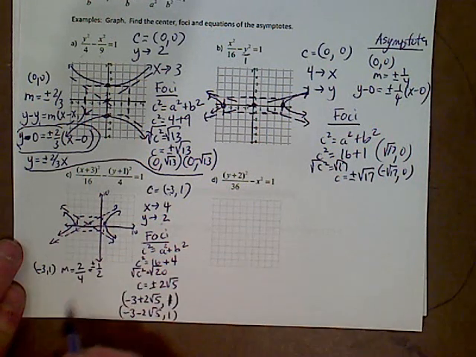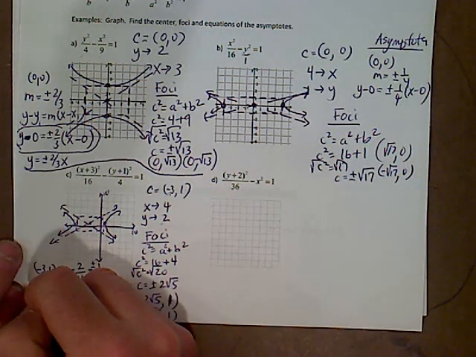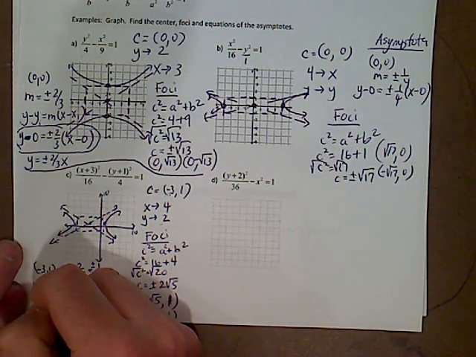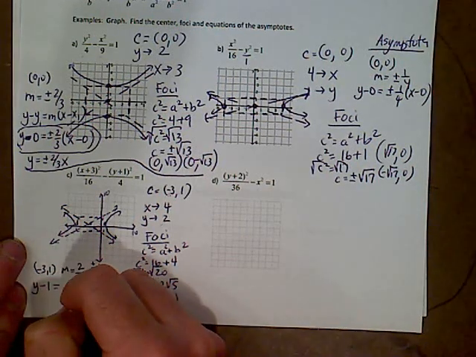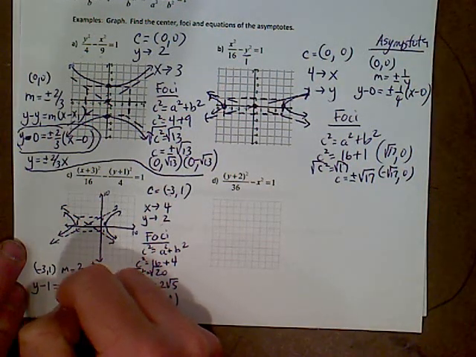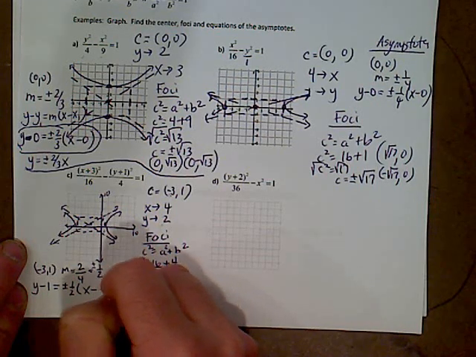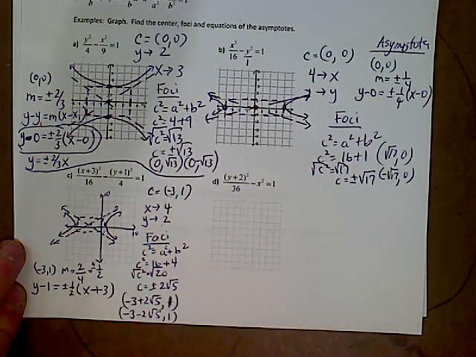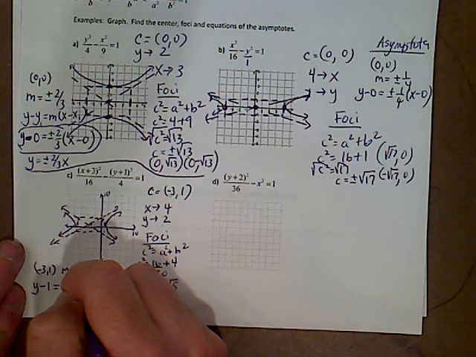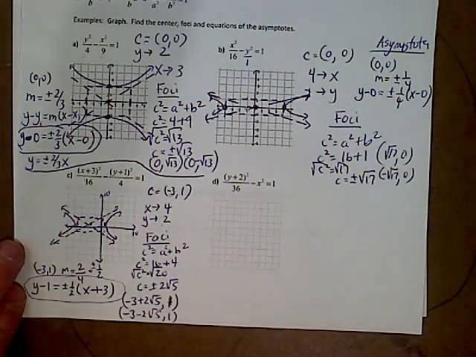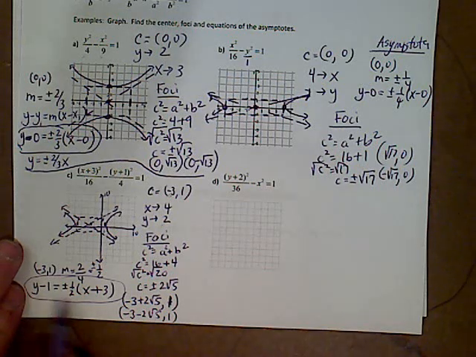So now your equation of your asymptotes in point slope form from Integrated 1 is going to be y minus 1 equals plus or minus 1/2 times x minus -3. Minus minus turning to plus. And there are the equations of your asymptotes. I'm fine with you leaving them in that form. Now if it's multiple choice, you might have to solve for y, distribute, combine.